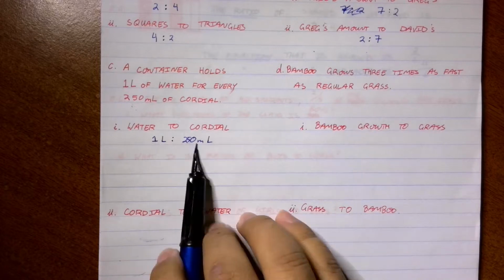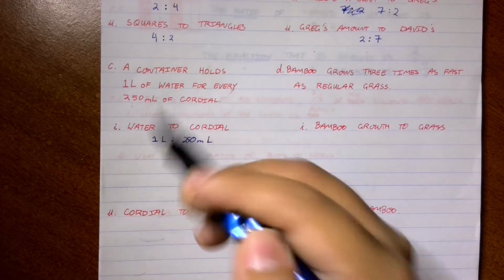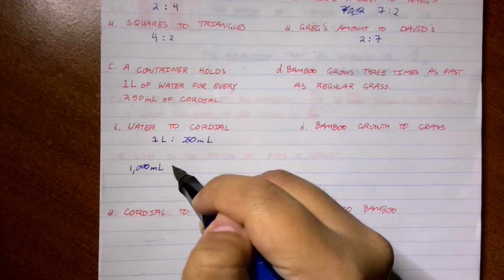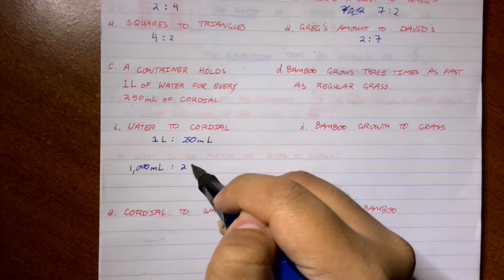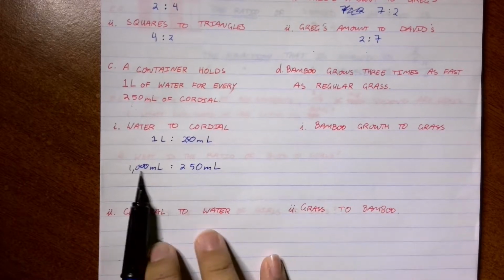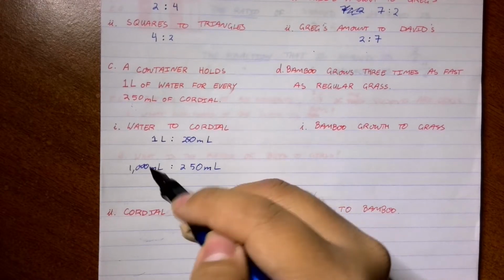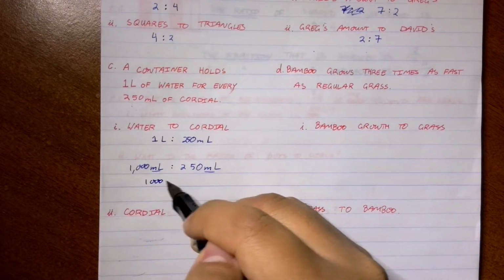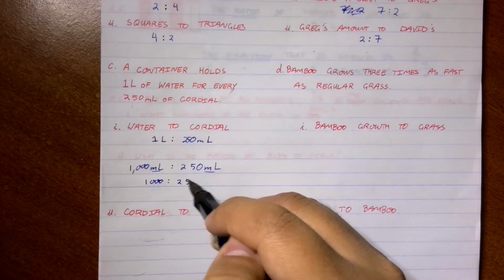I'll convert liters into milliliters. 1 liter is equal to 1,000 milliliters, is to 250 milliliters. And because they're now comparing the same amount, we can drop the unit of measurement and just write this as 1,000 is to 250.